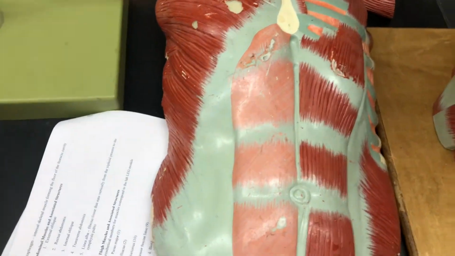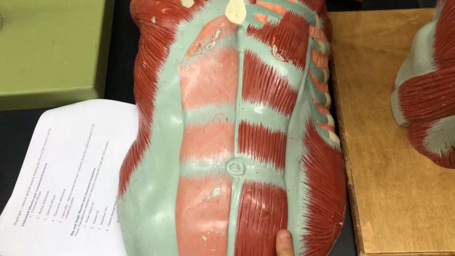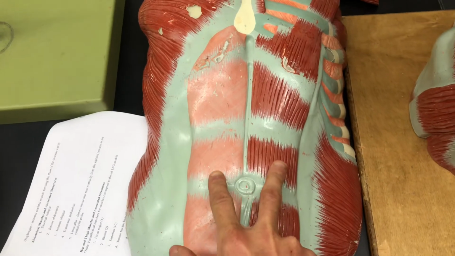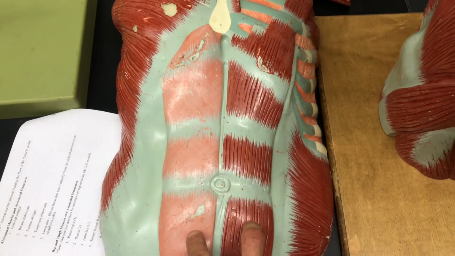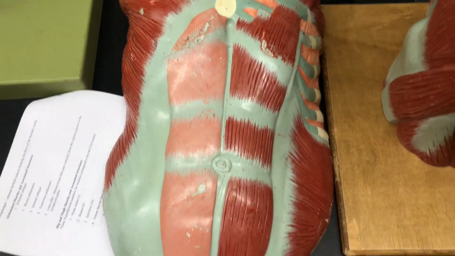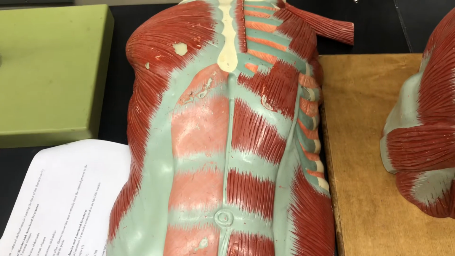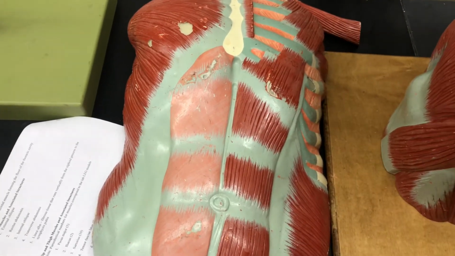Rectus abdominis is going to be seen right down our midline. So this is that 6 or 8 pack, or sometimes that 6 or 8 pack is covered by a half barrel, we like to say. Well, in this case, with everything removed, we can see the entire 8 pack here of rectus abdominis. So rectus abdominis, and the name's built right into it, helps us stand more erect.